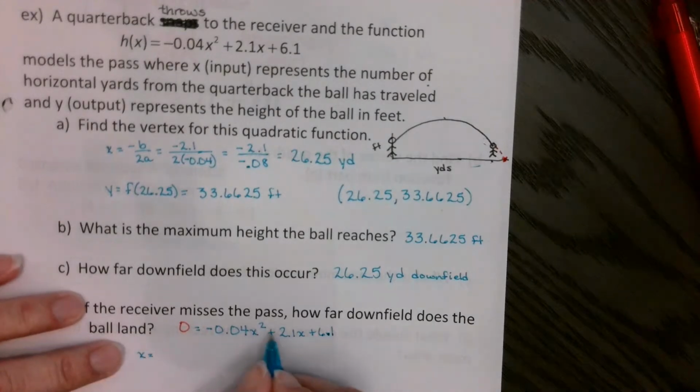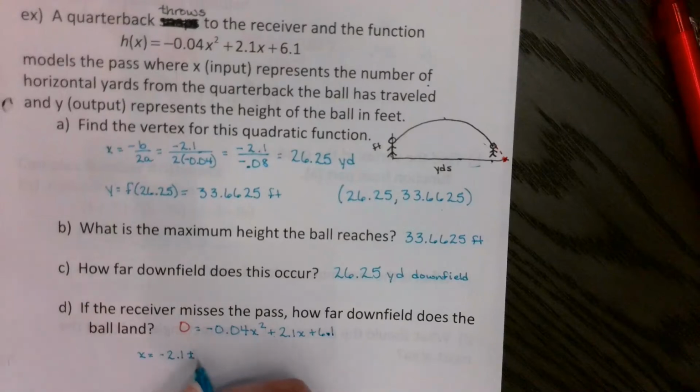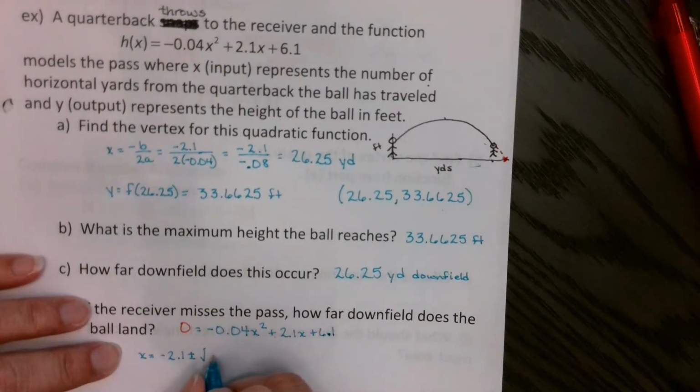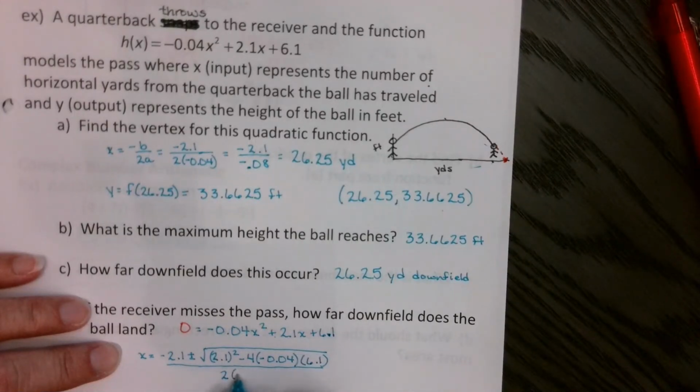X equals negative b, so it's going to be negative 2.1 plus or minus the square root of b squared, which means 2.1 squared, minus 4 times my a, which is negative 0.04, times my c, which is 6.1, all over 2 times my a, which is negative 0.04.